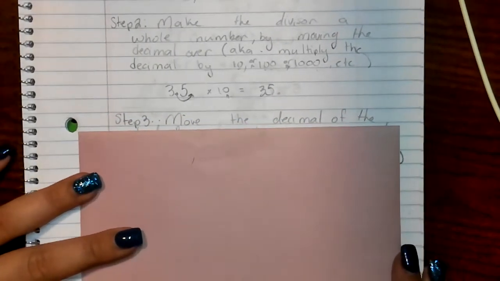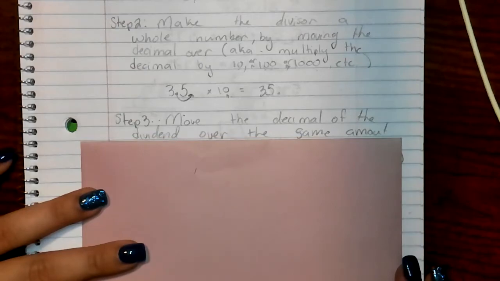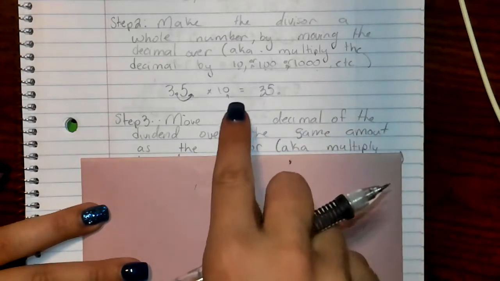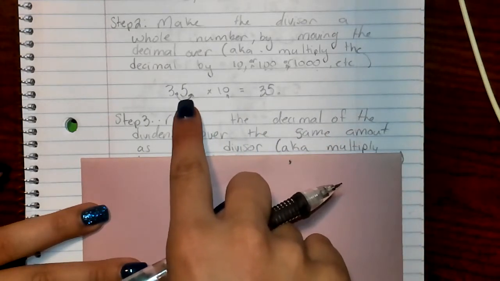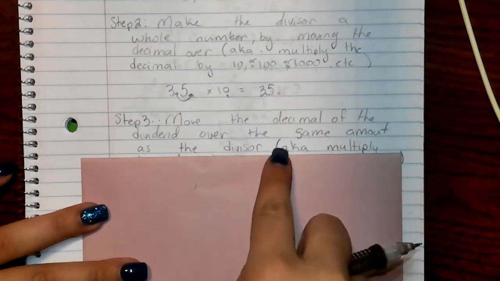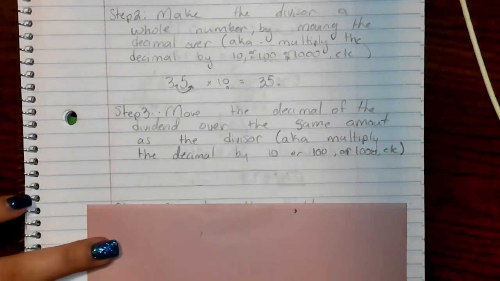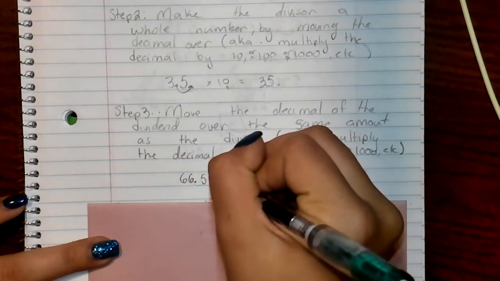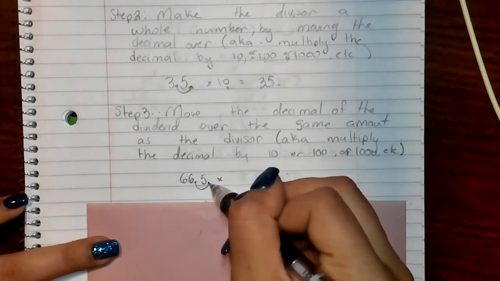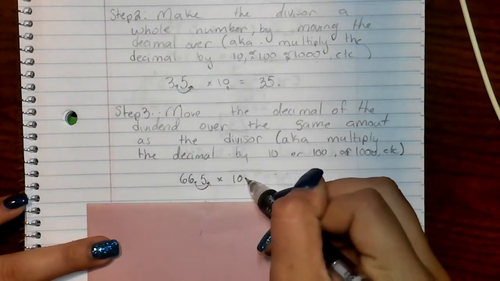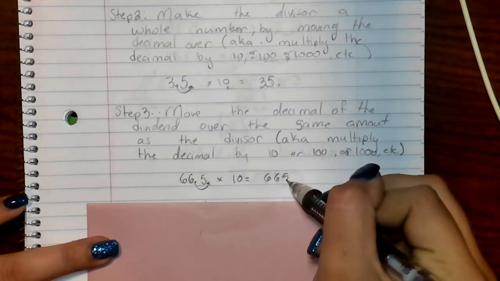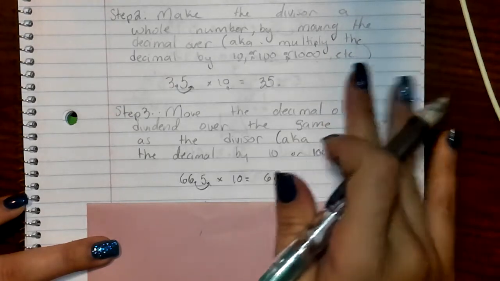Step 3 is to move the decimal of the dividend over the same amount as the divisor. So the same amount that we moved the divisor, we have to do to the dividend. So our dividend is 66.5, and we're only moving it over once, so that's the same as multiplying by 10. And then we have 665 as our new whole number.